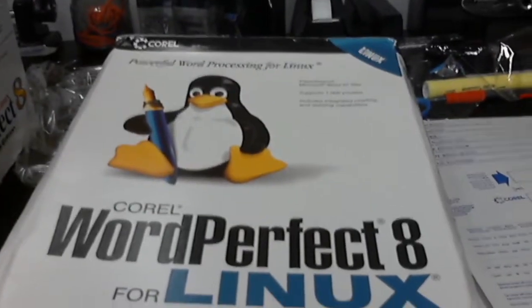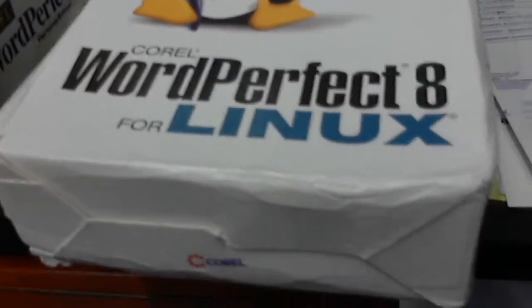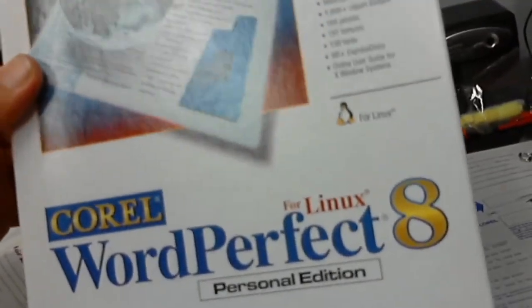Alright, so I just got this WordPerfect 8 for Linux box set. Want to talk a little bit about technical details of it and what is inside of it. This box set was created in 1999. This box set, also labeled WordPerfect 8 for Linux, was created in 1998.